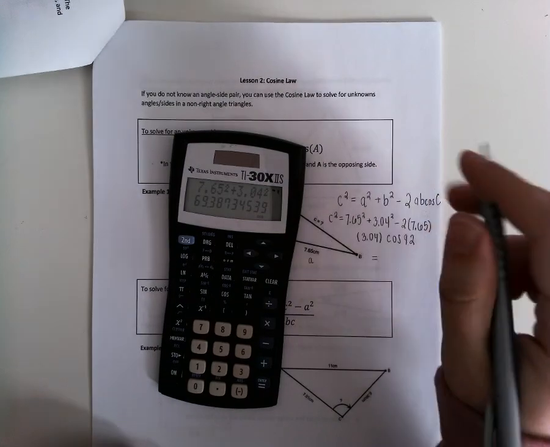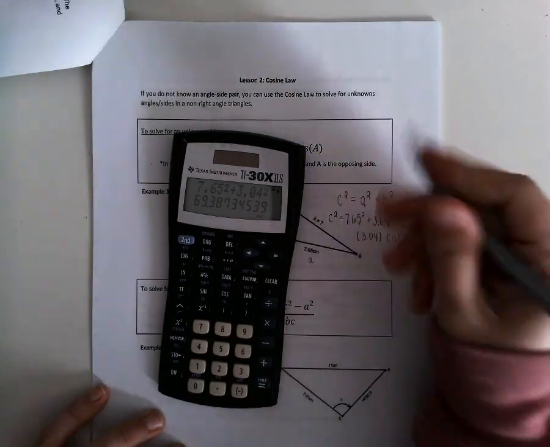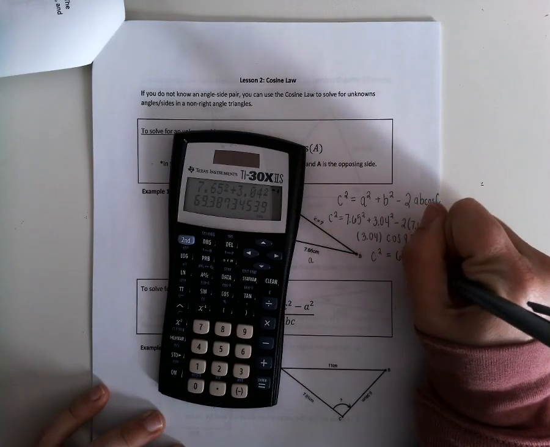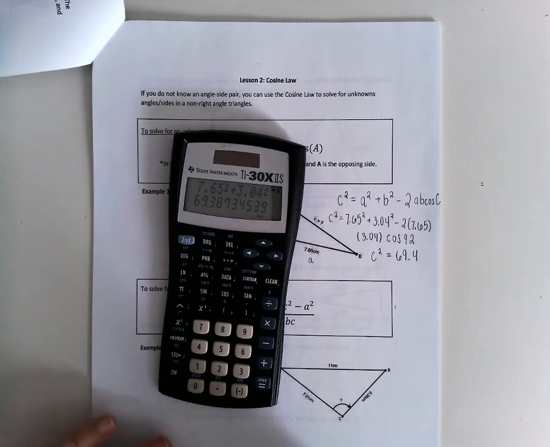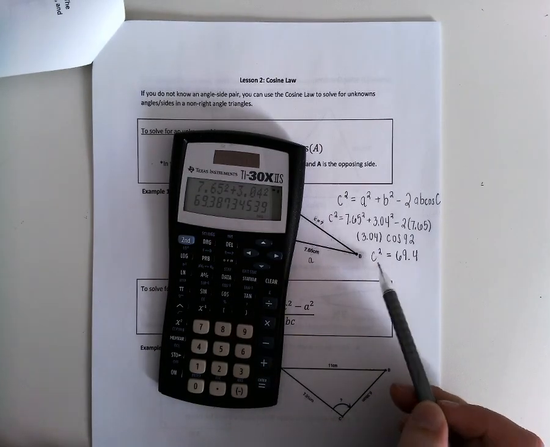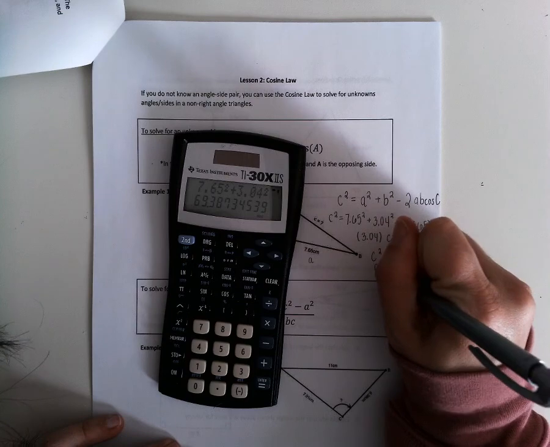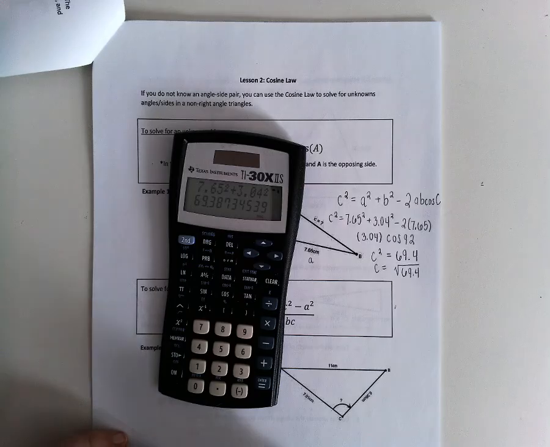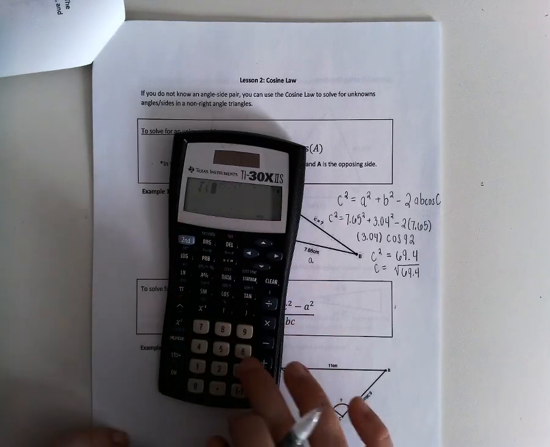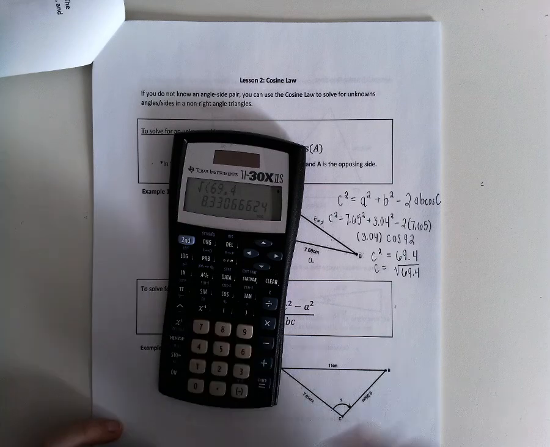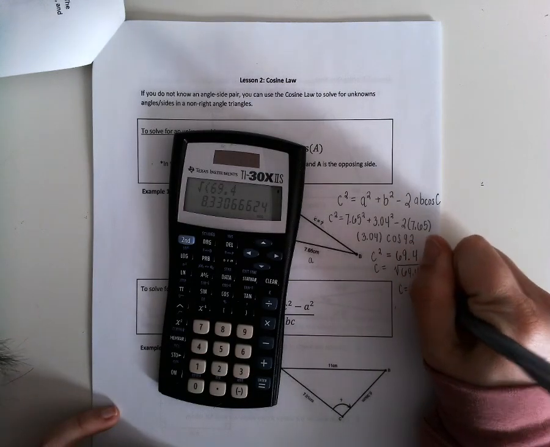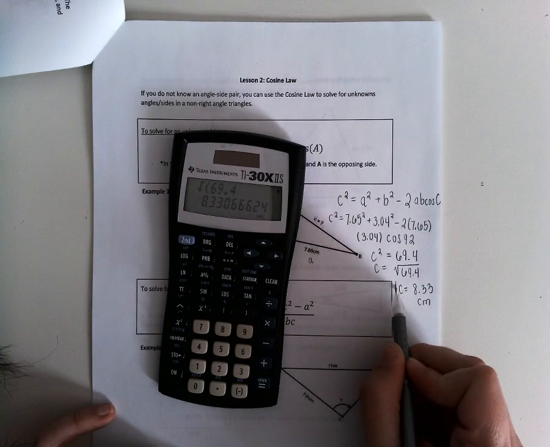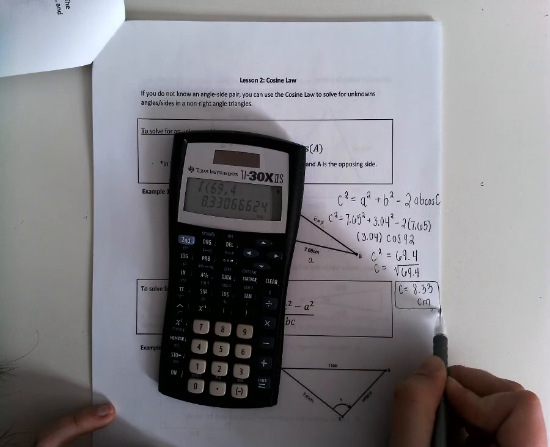And that equals, so C squared equals 69.4. Now that's C squared. I need just C. In order to solve for just C, I'm going to do the square root of 69.4, which is equal to 8.33, and this is in centimeters. So that's the length of side C.